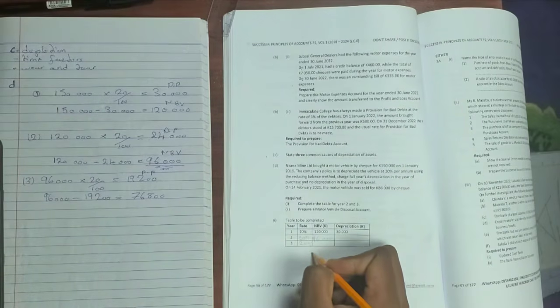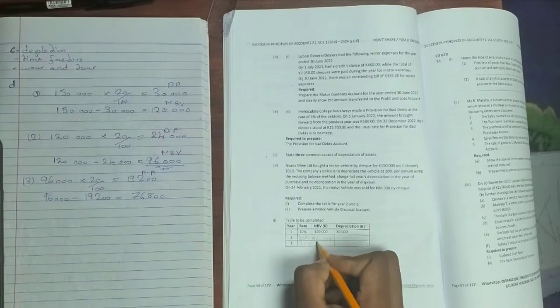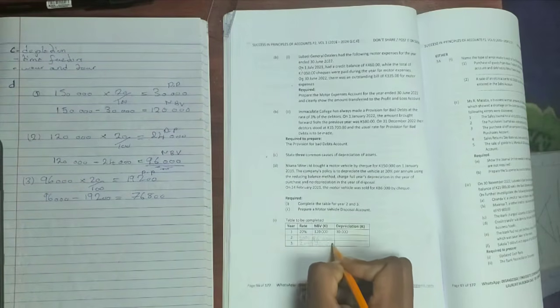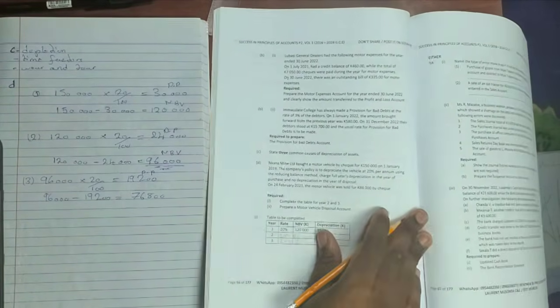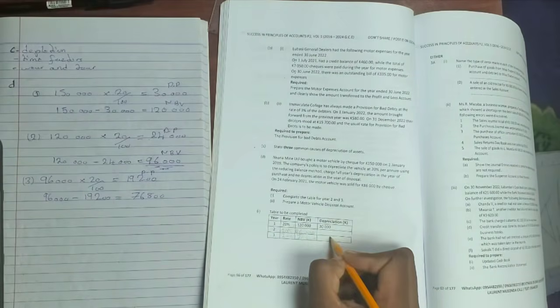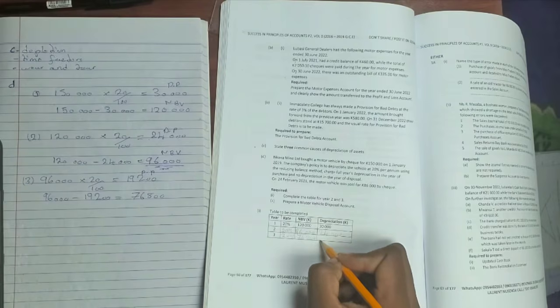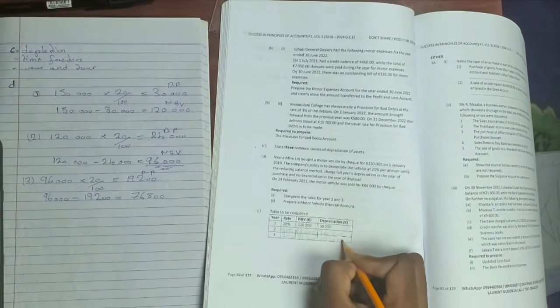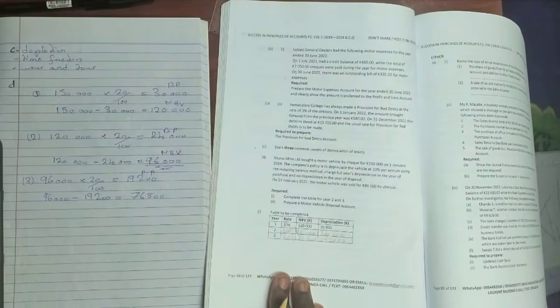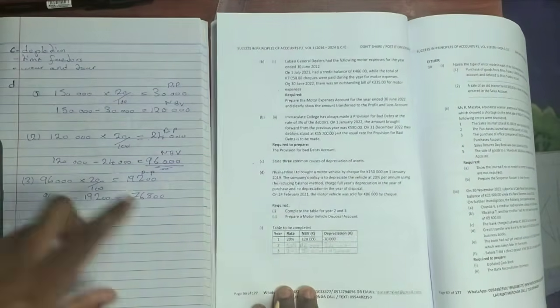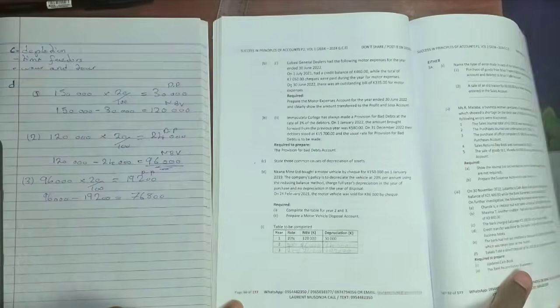For the third year, the net book value was 76,800. And then the depreciation for the second year was 24,000. For the third year, depreciation was 19,200. And just like that, that's how you actually do it. We head on to prepare the motor vehicle account.